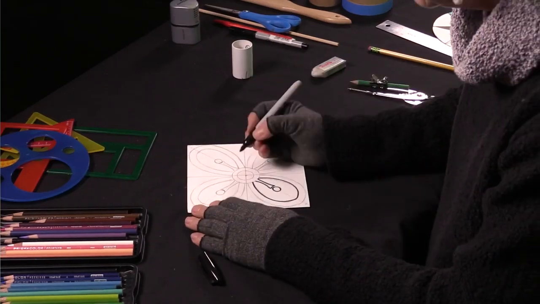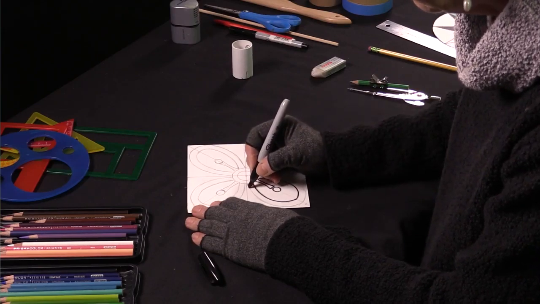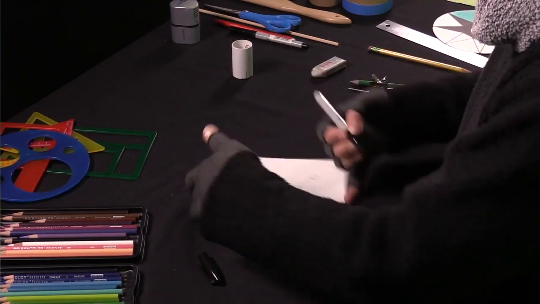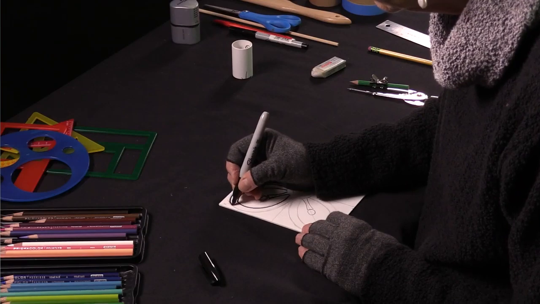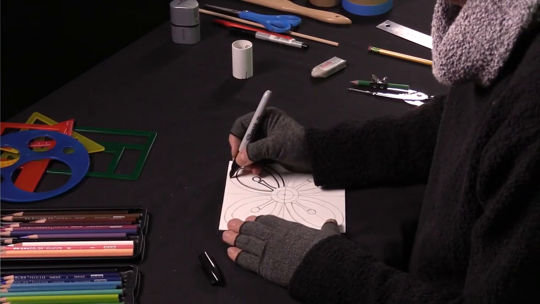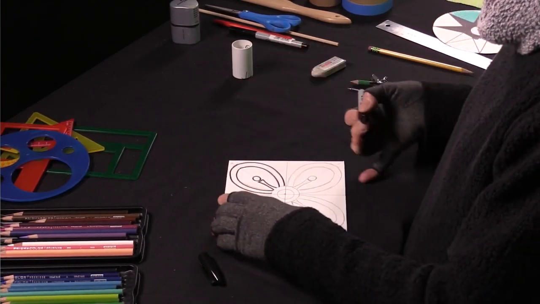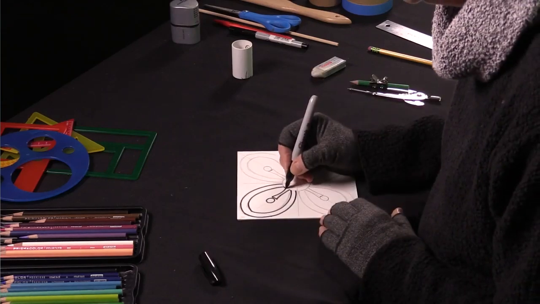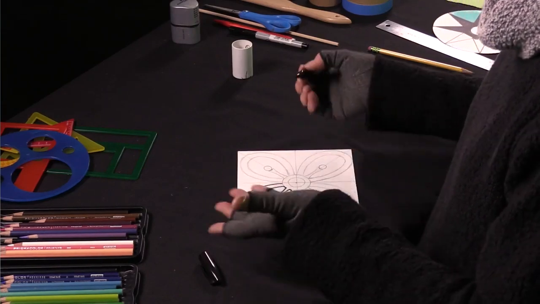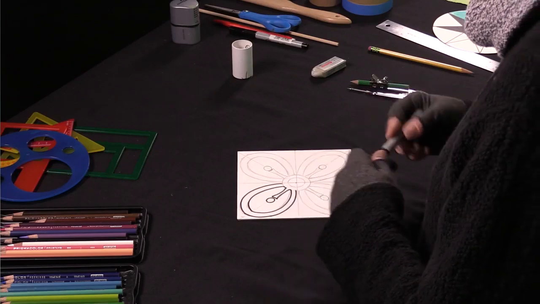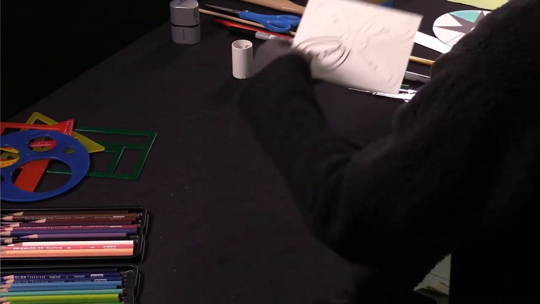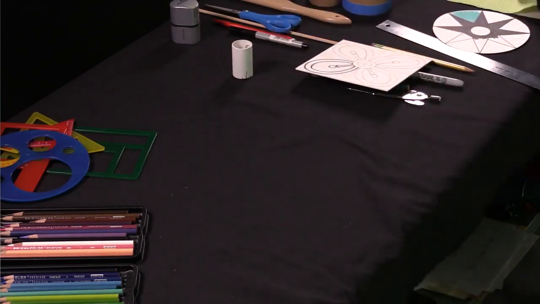It's harder to sketch with the Sharpie than it was with the pencil, but that's okay. And then erase your pencil lines and then color it in. I'll show you again.